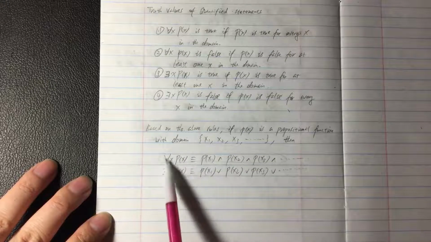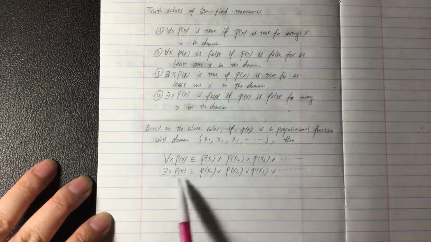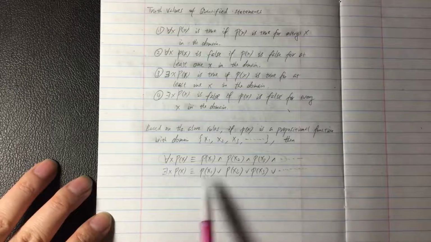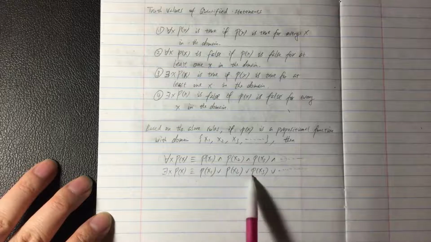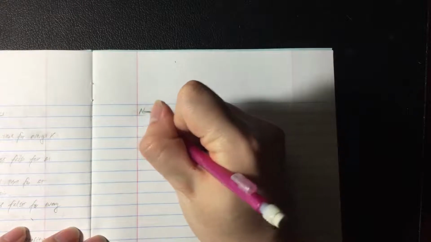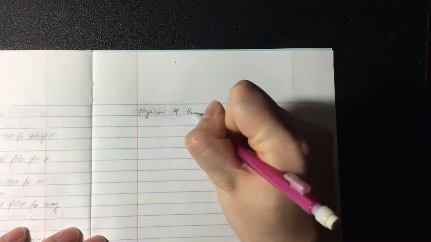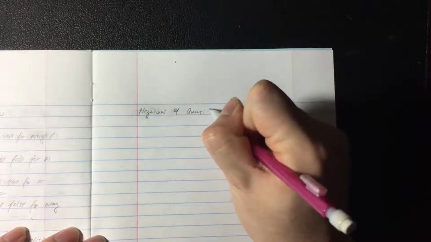This statement, for all x, p of x, is equivalent to p of x1 and p of x2 and p of x3. And this statement, there exists x, p of x, is equivalent to p of x1 or p of x2 or p of x3 and so on. So keep this idea in mind. Next, let's look at the negations of quantified statements. How do we negate a quantified statement?